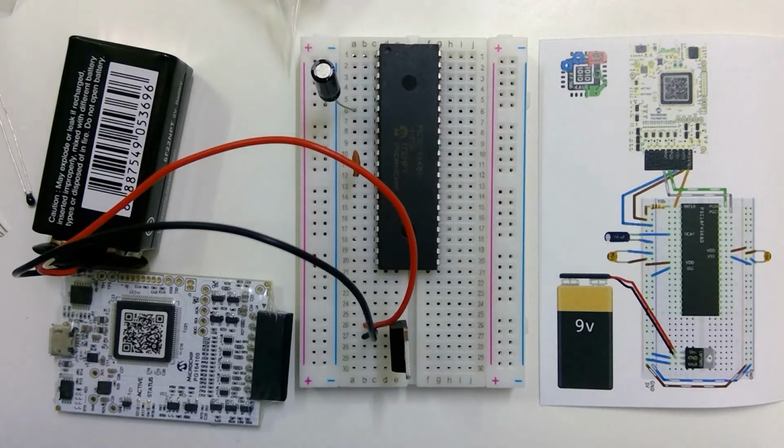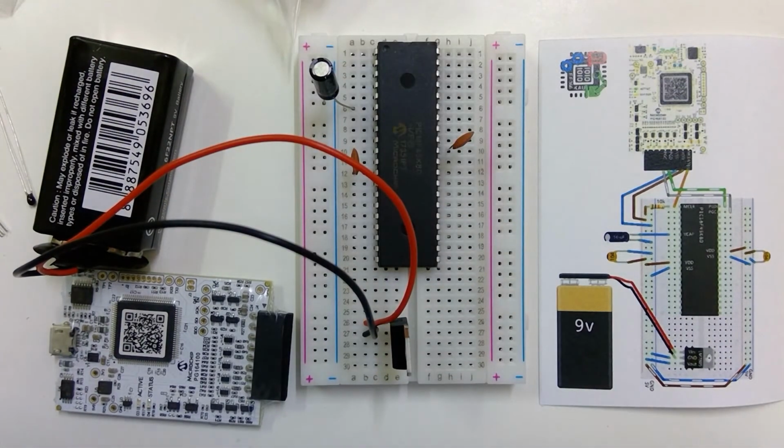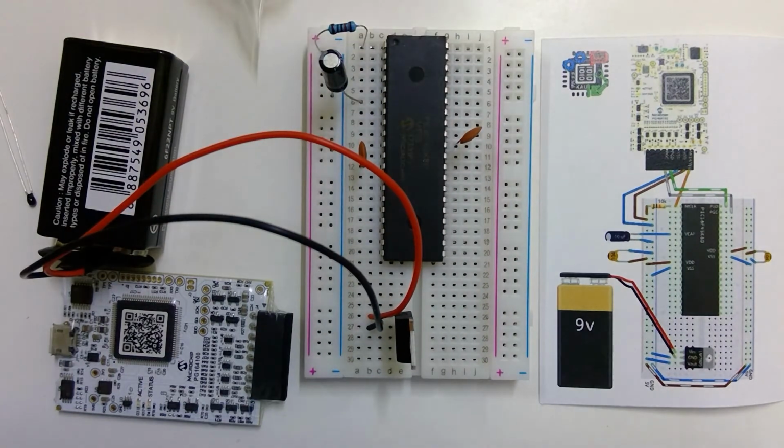Similarly on the other side, you have pin numbers 31 and 32, and a 10 kilo ohm resistor connected on the MCLR pin. Keep all the unused components back in the packet inside the box.